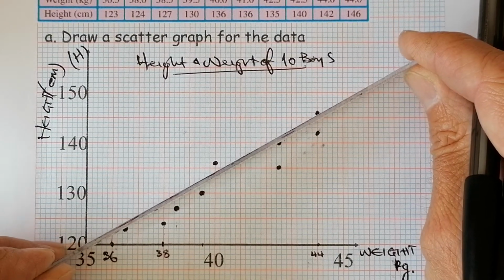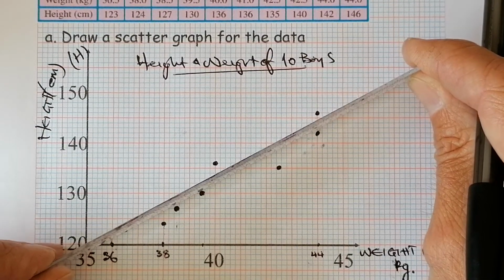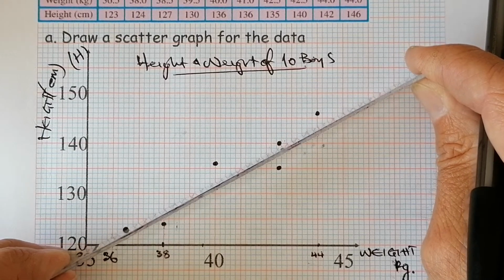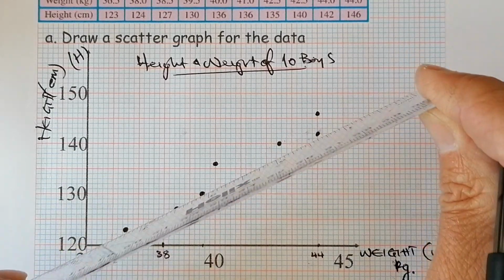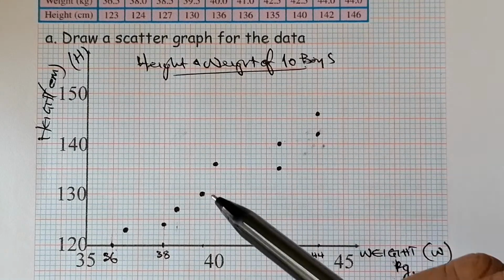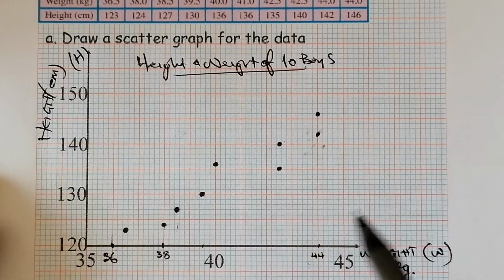Right, I'm going to show you the way that I would work this out. If I've got time or if I've got a calculator I'm working this type of question with, then what I'm going to do is find the mean point in between all this data.